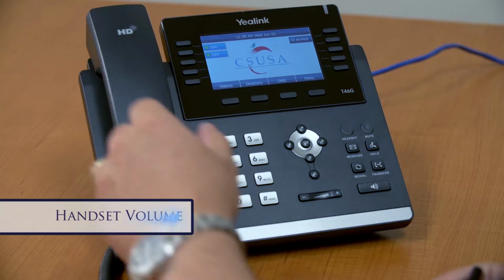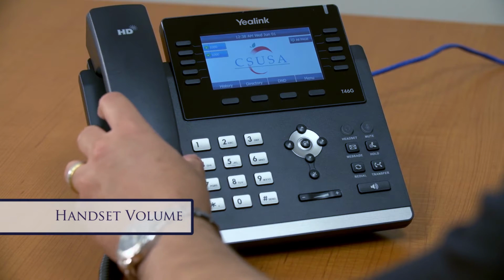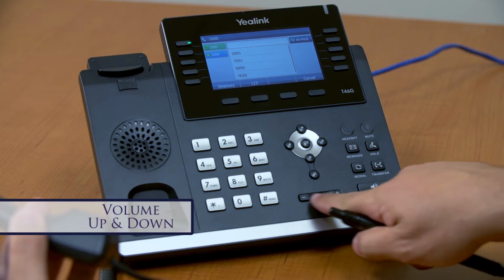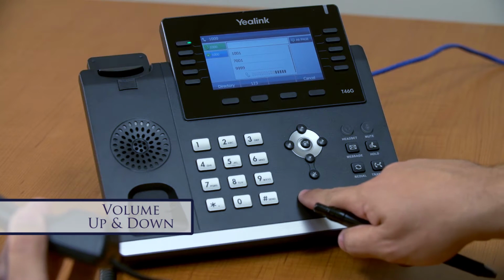Now we'll go over setting up the volume options on your phone. There are 3 different volume options that we'll go over: one for your handset, one for the speaker volume, and the other for your ring volume. To change the handset volume, you pick up your handset and toggle the volume buttons up or down.